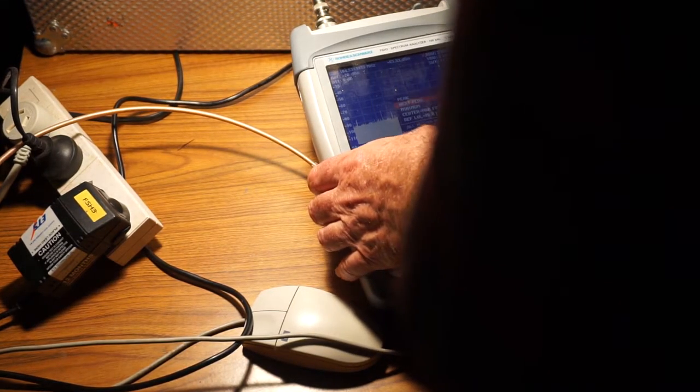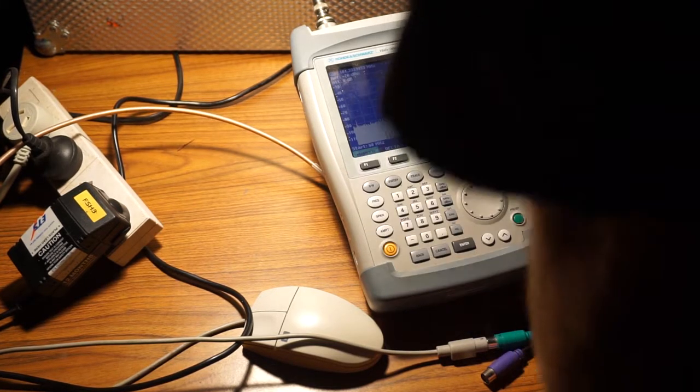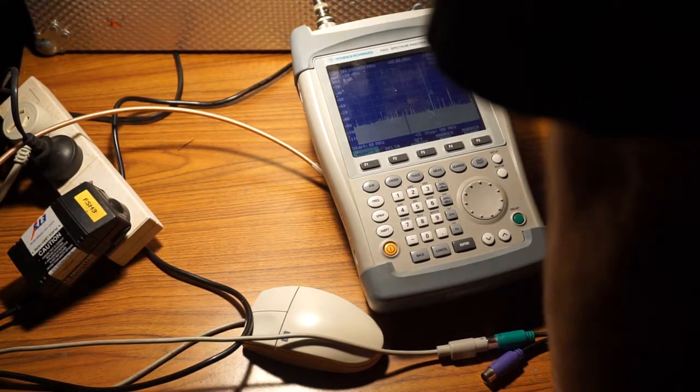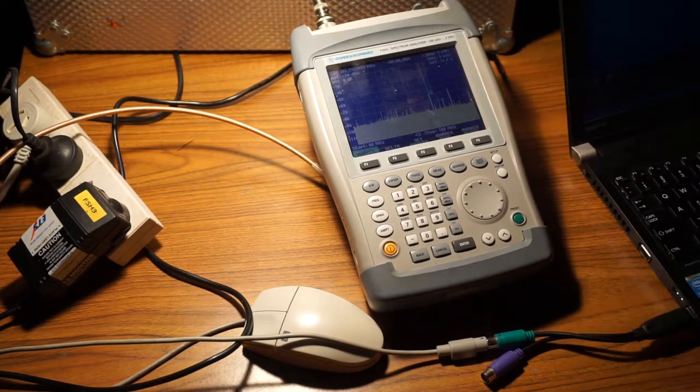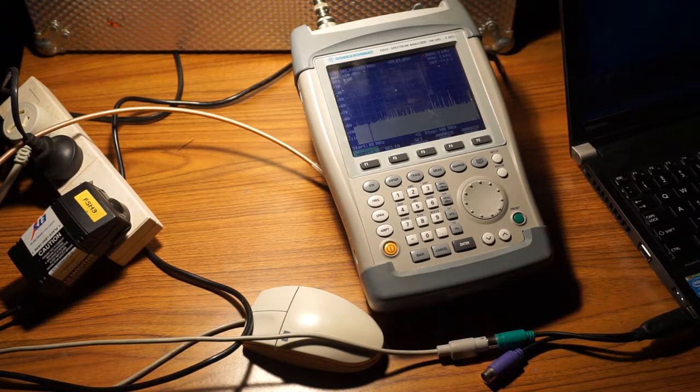Set marker to next peak, which is that one. Is that one you want to just look at? Oh, no, we're seeing the back of your arm at the moment. Yeah, sorry about that. Is that the one, Greg? I think so. 101.3. Is that what it's saying? No, it's not.